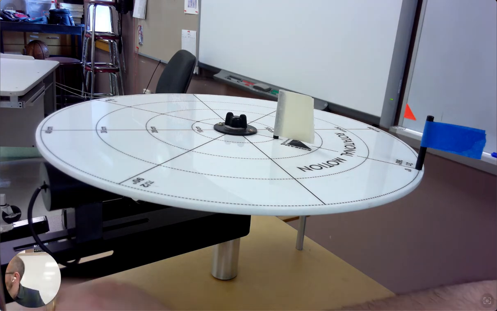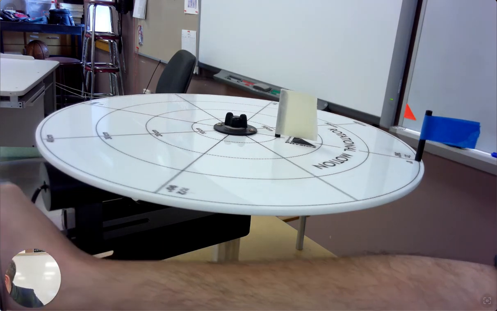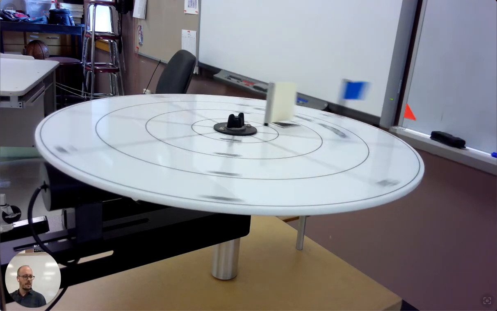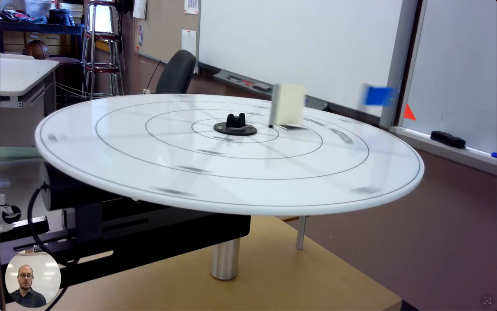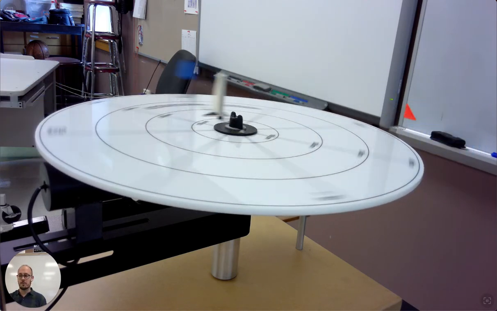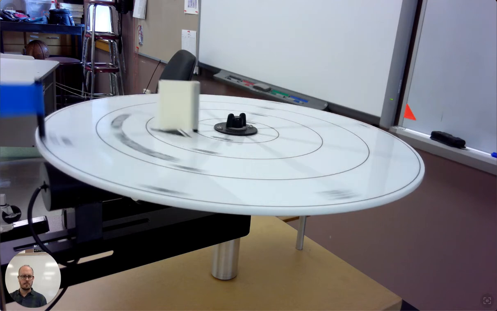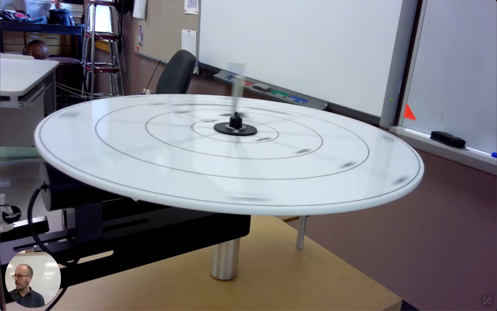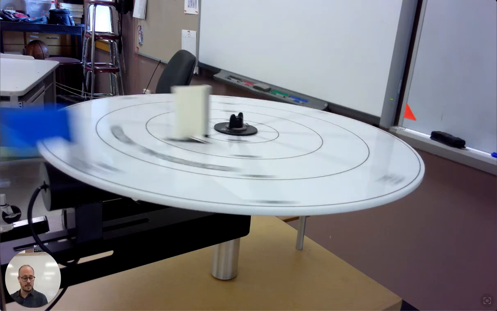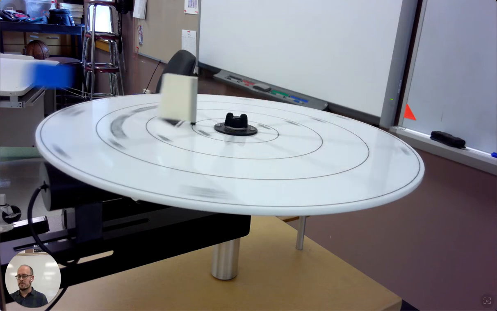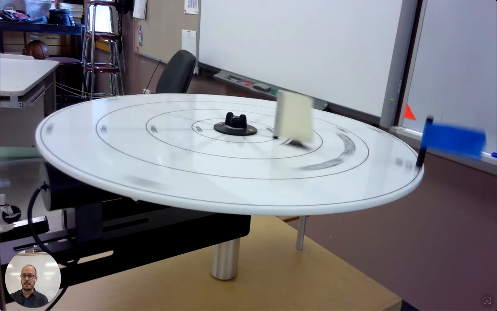When the rotation happens, and it might take a minute to get up to speed, as that rotation's happening, I want you to notice two things. In general, the blue flag is blurrier, more blurry, and that's because it's moving faster. So one aspect of rotating things is that even though all the particles are essentially moving together, each particle has its own specific speed.